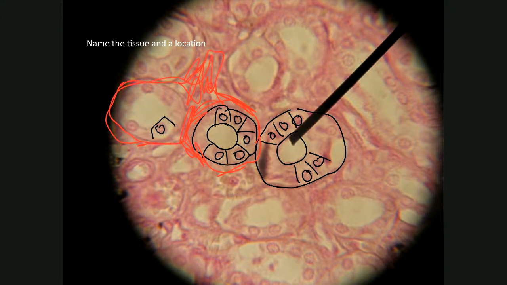Okay. Actually, the connective tissue is areolar connective tissue, but you don't need to know that. The tissue is going to be a single layer of square cells. That means simple cuboidal epithelium. The location is kidney tubules. Function is secretion and absorption. Okay.